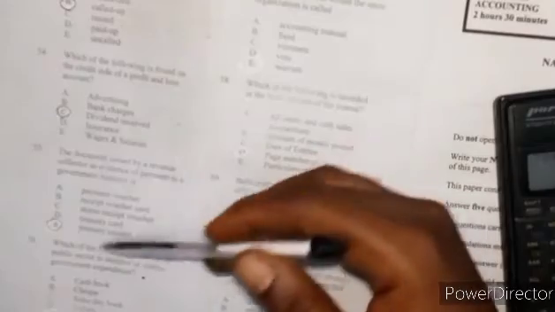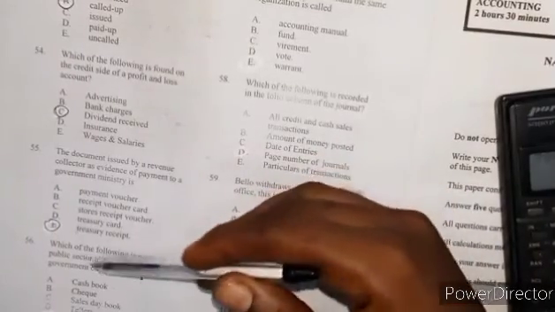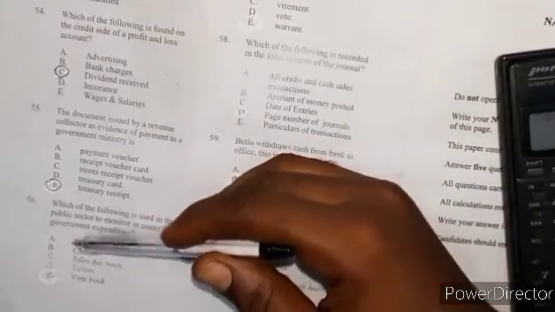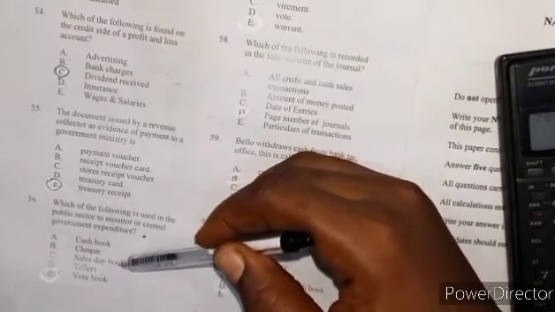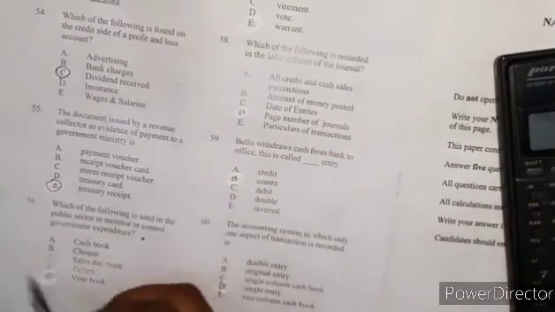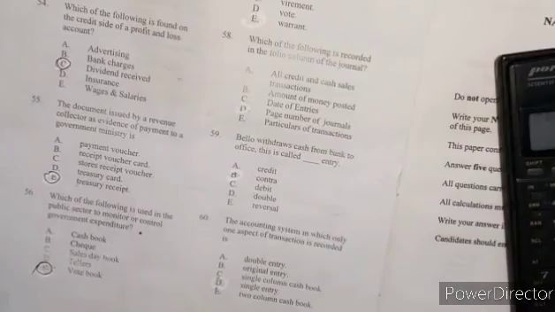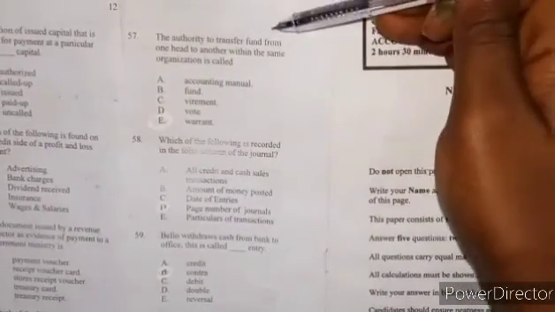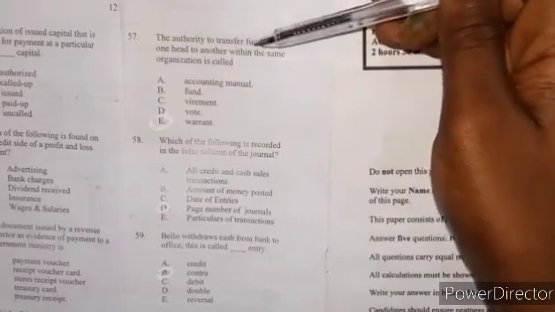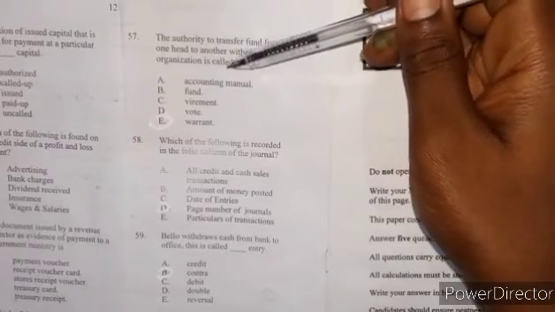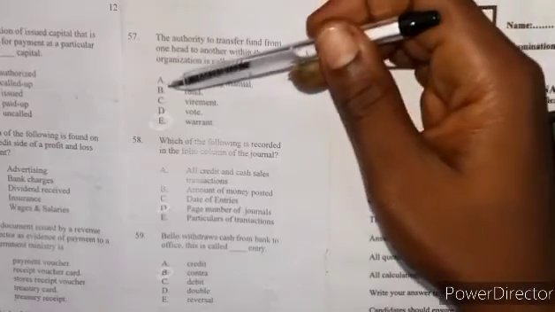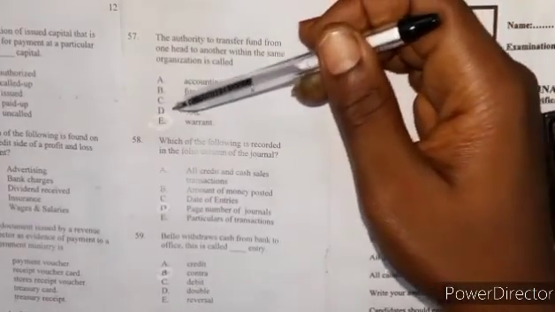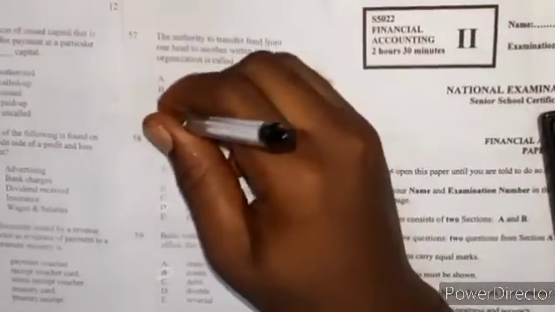56. Which of the following is used in the public sector to monitor or control government expenditure? A. Cash book. B. Check. C. Sales day book. D. Teller. E. Vote book. Vote book is used to monitor the expenditure. 57. The authority to transfer funds from one head to another within the same organization is called A. Accounting manual. B. Fund. C. Environment. D. Vote. E. Warrant. It is warrant.